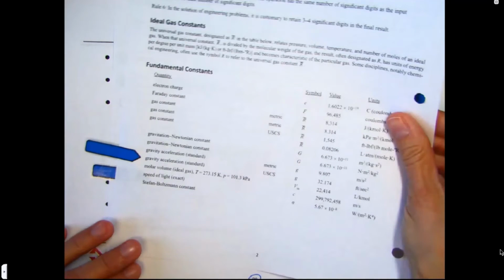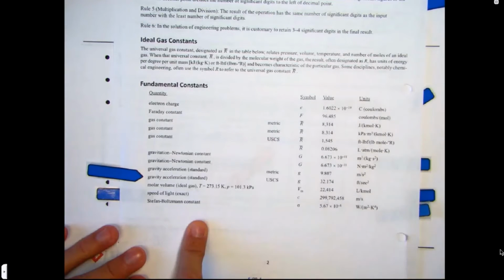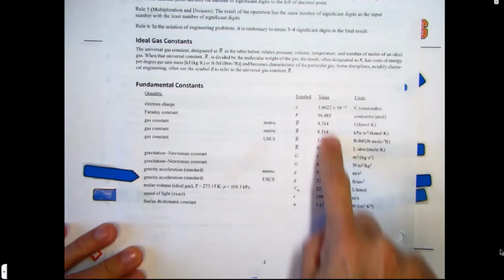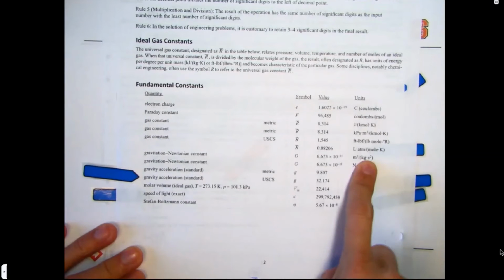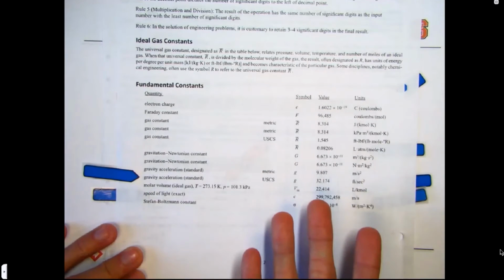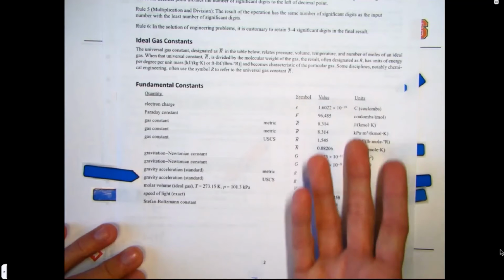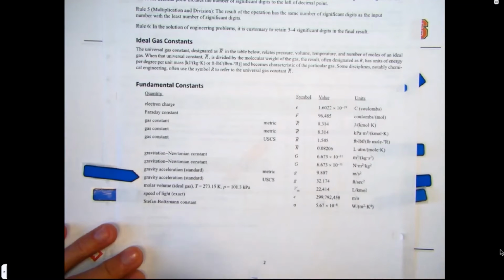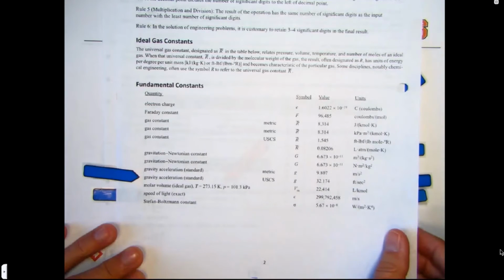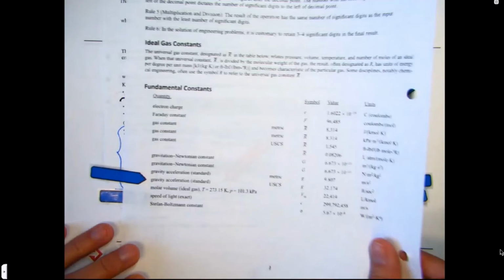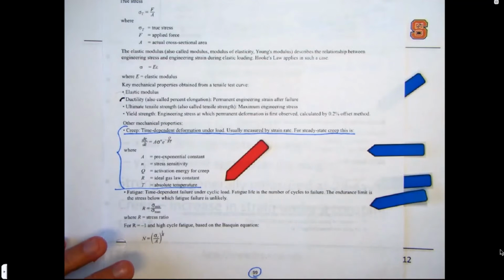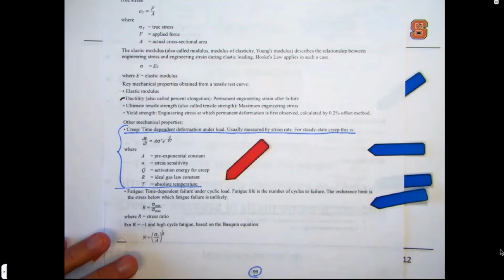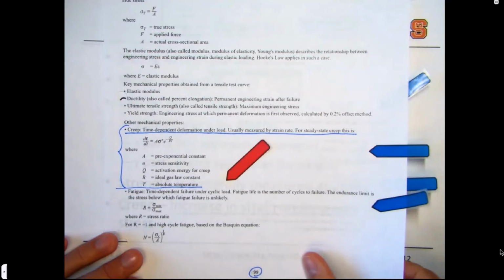On page 2 of the reference manual, there's a whole list of fundamental constants, and there is the gas constant here. They've got it in a bunch of different units. So you would see, to solve for creep, what's been given to you and what makes the most sense for you to use that gas constant. But you've got some other fundamental constants there as well. Just to point that out. Okay. All right, so that is creep.